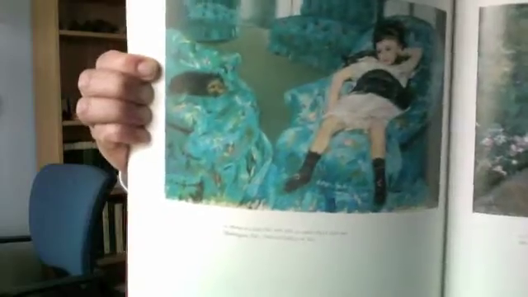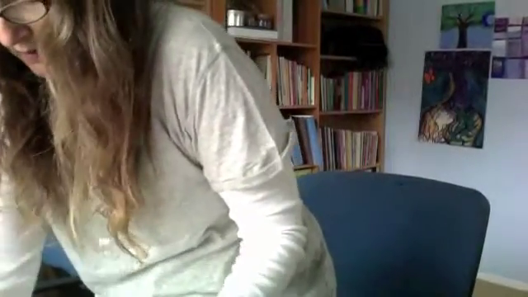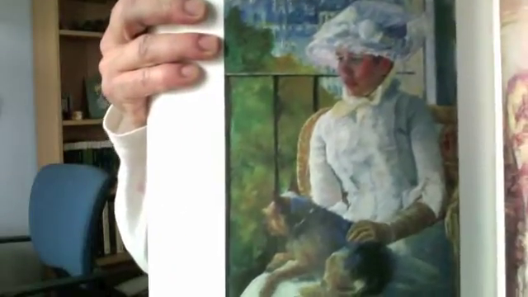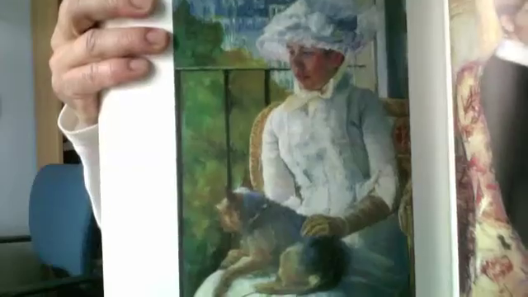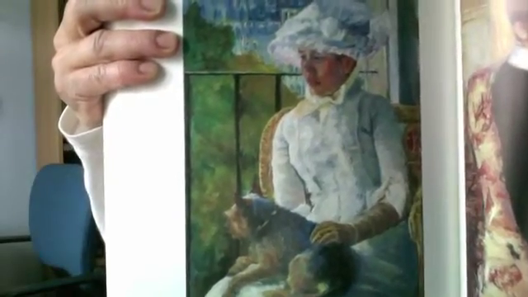So the first one we're going to look at is Mary Cassatt. Here is this little girl and her dog. Mary Cassatt loved to paint every day, people kind of doing what they did. This one's a portrait. You've got a woman sitting with her dog, and this is a long time ago, so you can see the clothing is different than what we wear today.